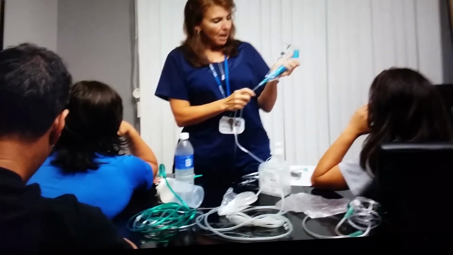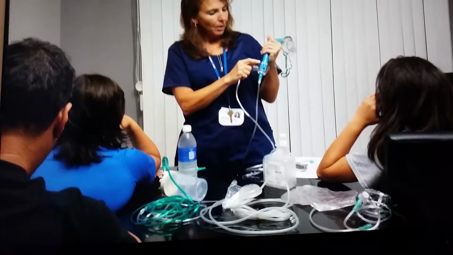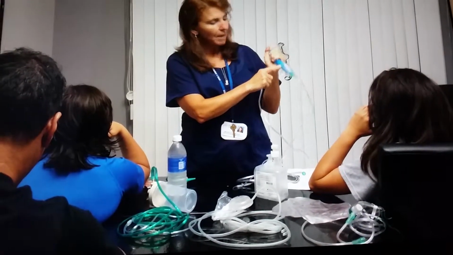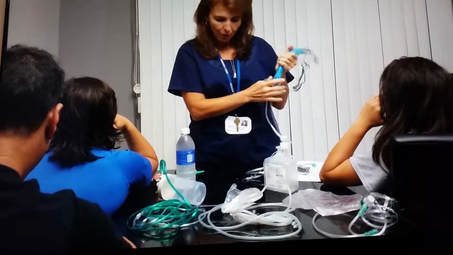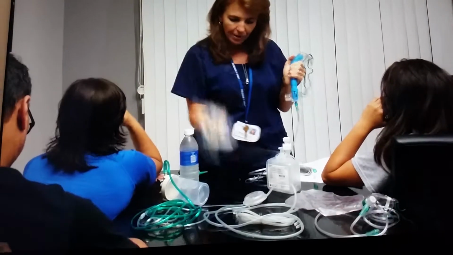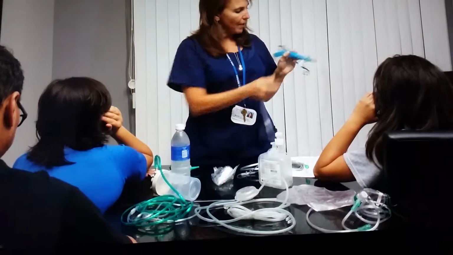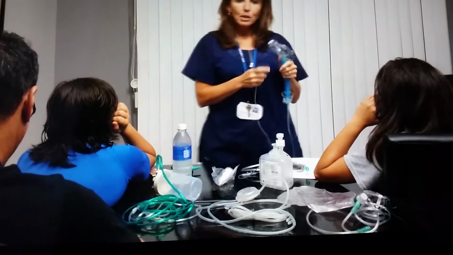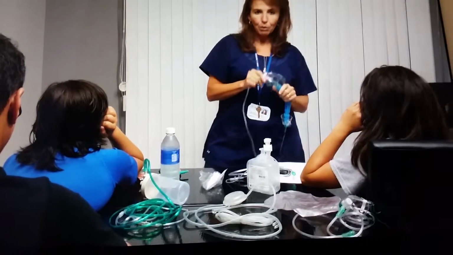For these patients, the set liter flow will tell you the desired FiO2 that you'd want to achieve. So for example, this system goes from 24 to 50%. Based on the different adapters that we have, we would set that up and then set your flow accordingly. This is the only type of mask that you would actually use a lower flow.